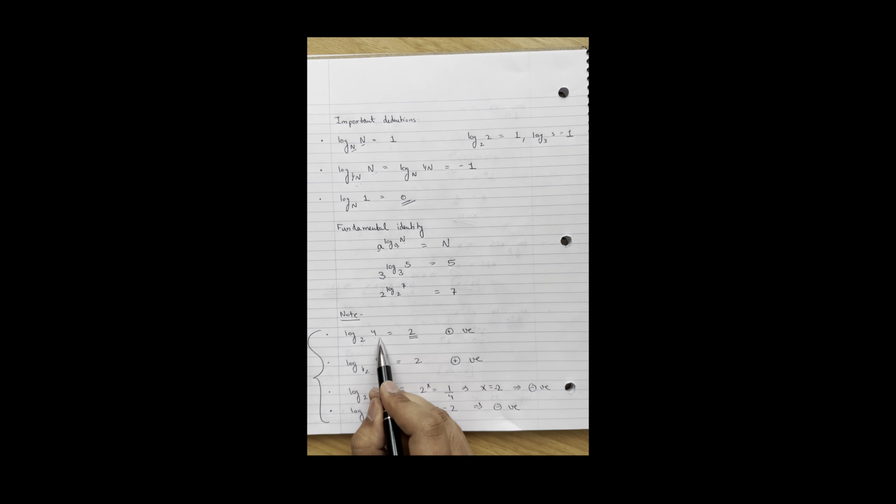The other form could be that the base is less than 1 but the natural number is greater than 1. It will also give x equals minus 2, which is negative. So there are these 4 different cases. If the base and the natural number are both greater than 1, positive. If both are less than 1, positive. If one of these is greater than 1 and the other is less than 1, it will always give a negative result. So keep this in mind while solving bigger problems.